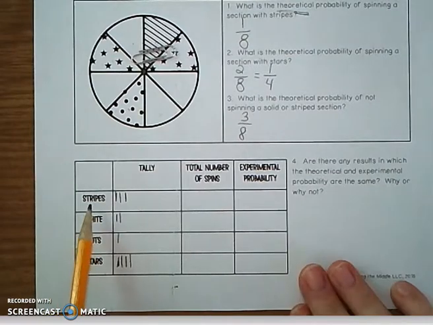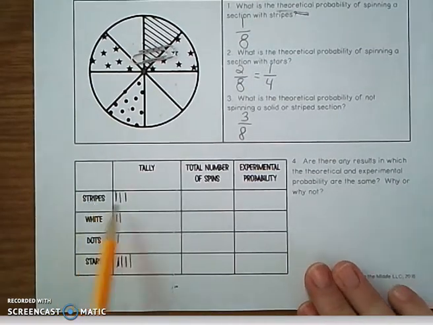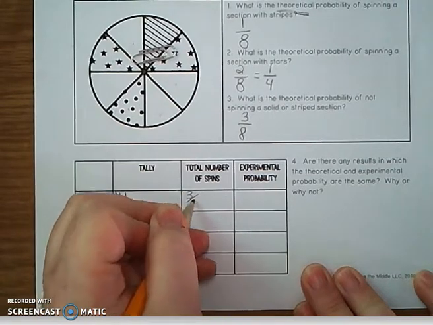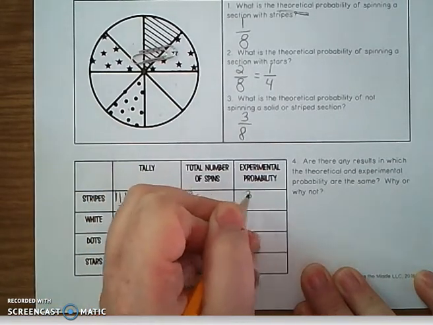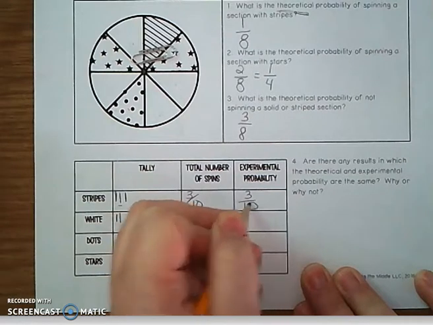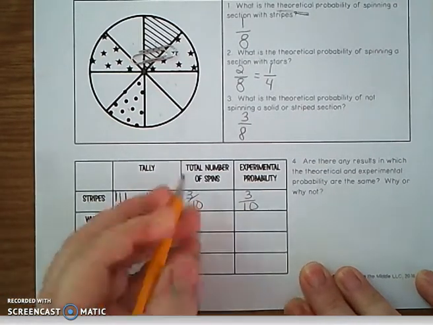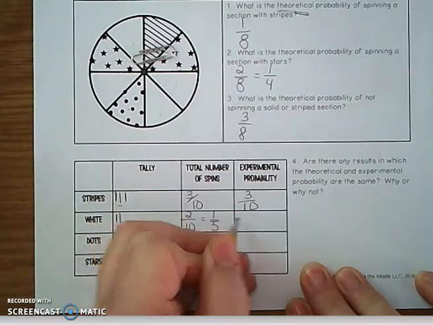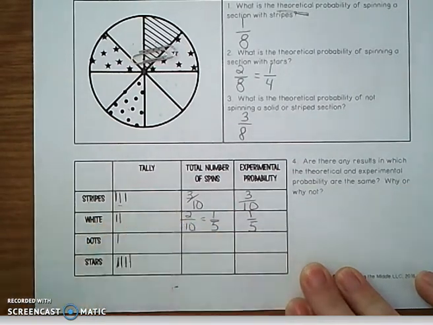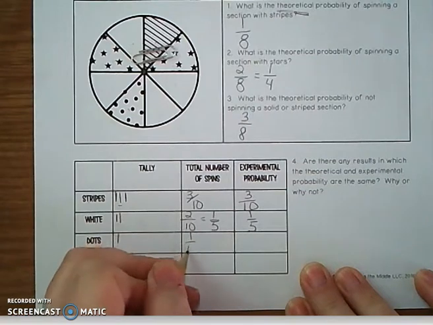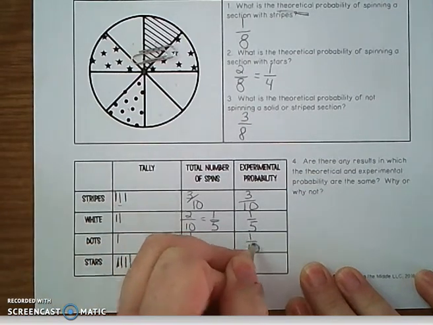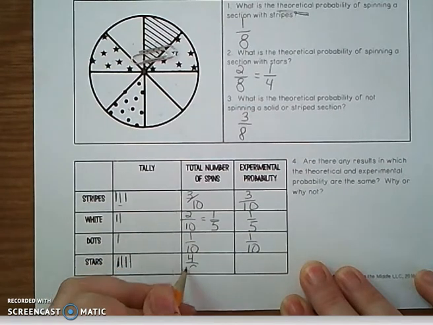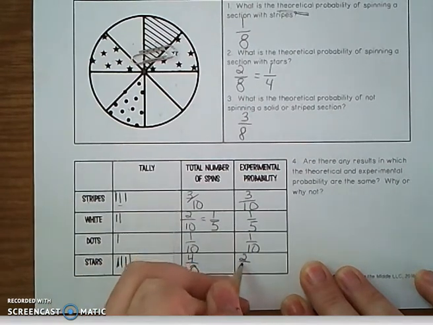Okay. So stripes, the probability of getting stripes was I actually got 3 out of 10. So my experimental probability is 3/10. White is 2 out of 10, or 1/5, because we have to simplify. Dots were 1 out of 10. And stars were 4 out of 10, or 2/5.